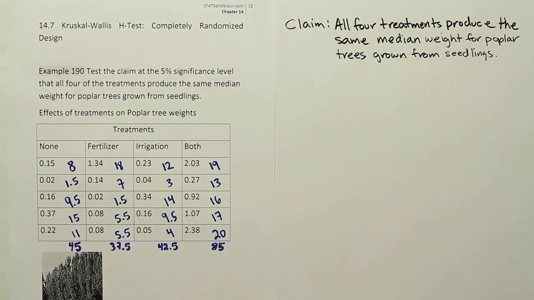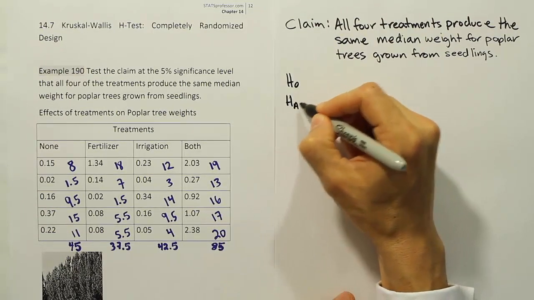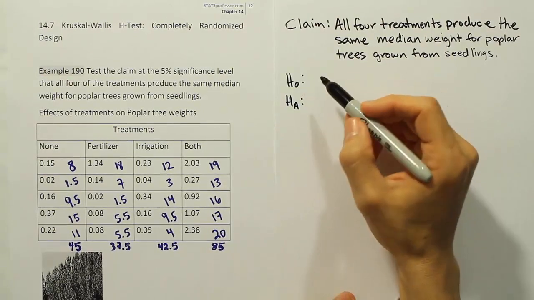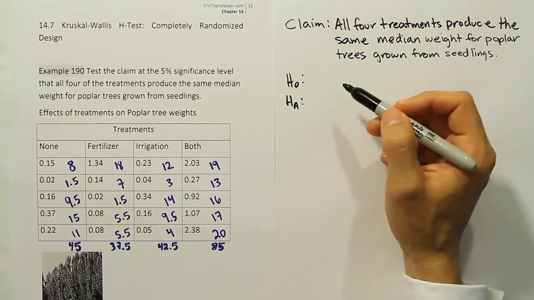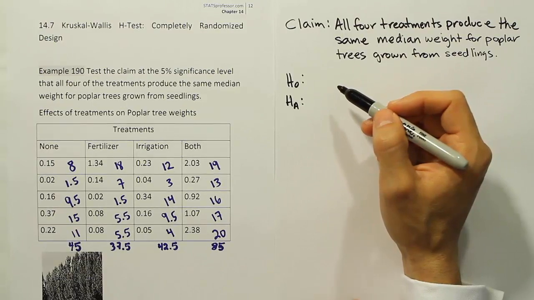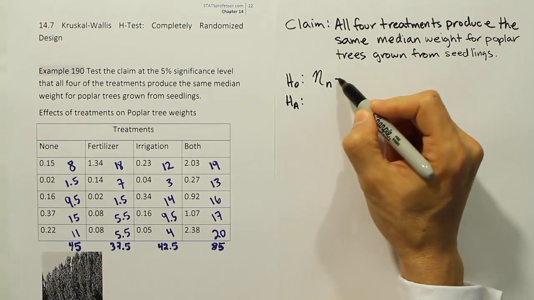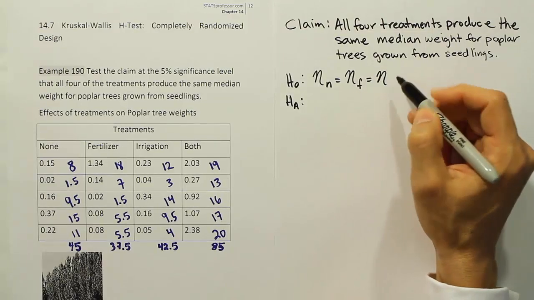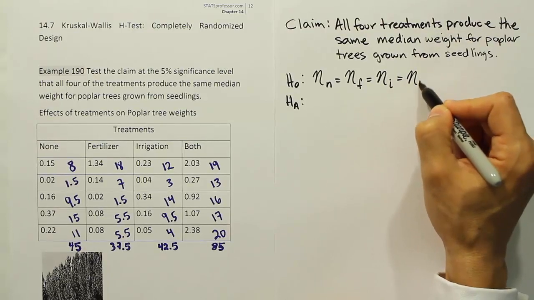That's our claim, but if you want to express H0 and HA from that claim, we're going to use a similar approach to what we used in the ANOVA CRD. For these problems, H0 is always going to be that all the medians are the same. We had means in the previous problems, now we're dealing with the median, but it's the same idea. So the median for the none group is equal to the median for the fertilizer group, is equal to the median for the irrigation group, is equal to the median for the group that uses both.